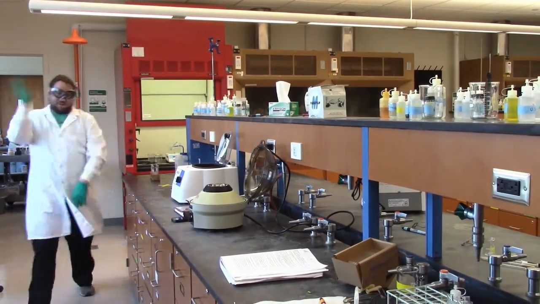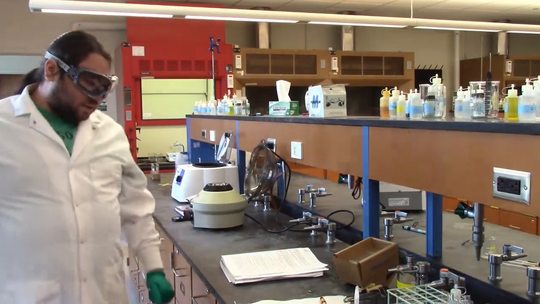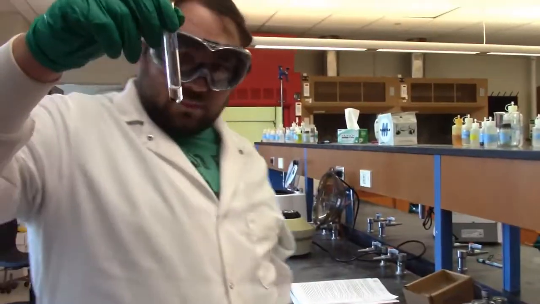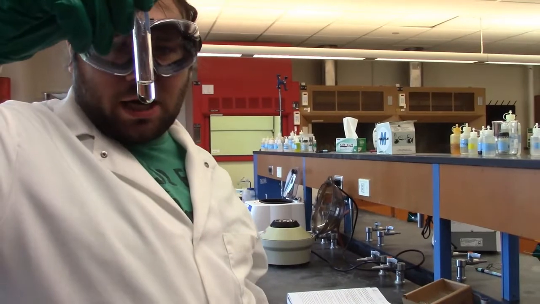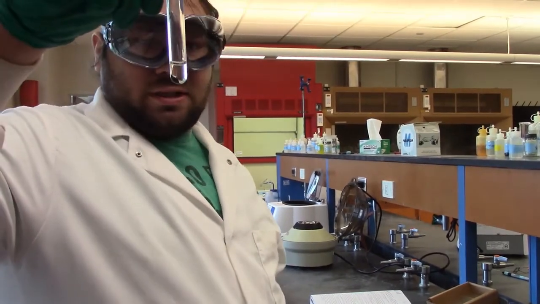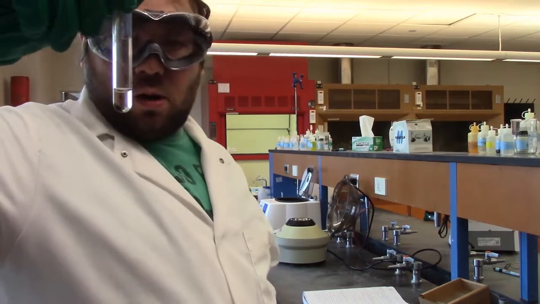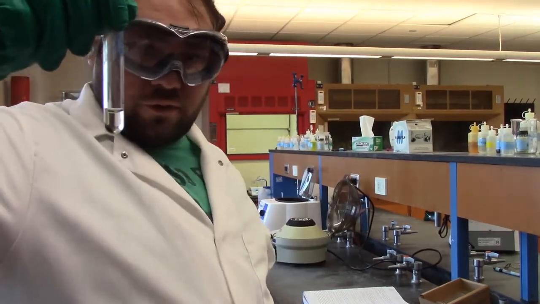All right, waving away the smell. Okay, so we've done the tin. Here is our precipitate again after the second wash, and we're only going to wash it twice. As you can see, the liquid is already significantly clearer, so we're pretty sure we've gotten rid of all of the leftover tin and other bad things.